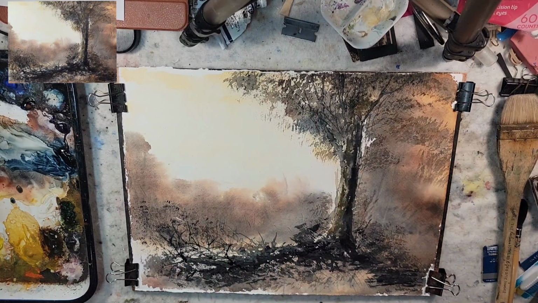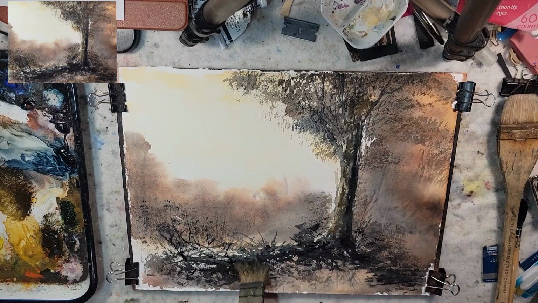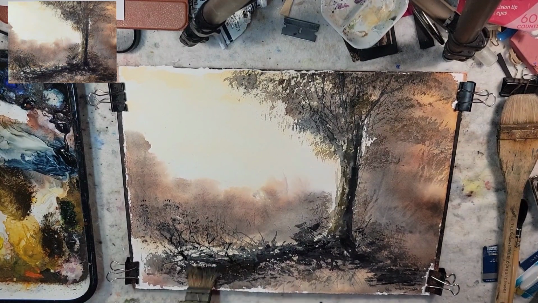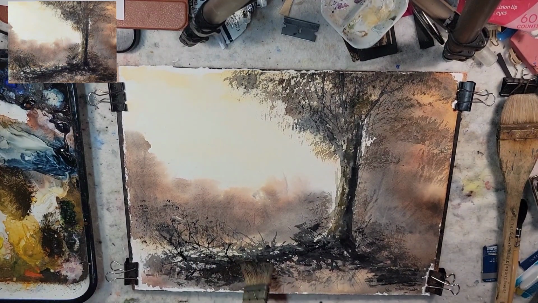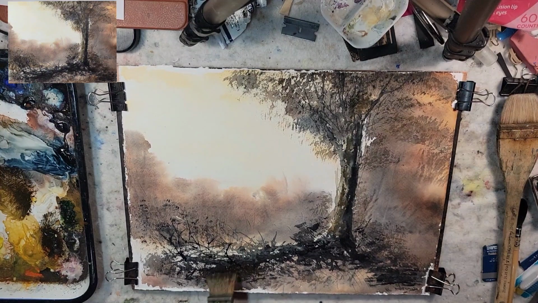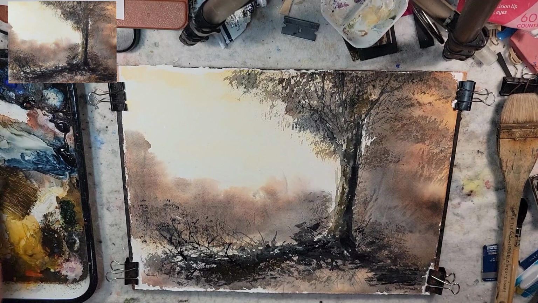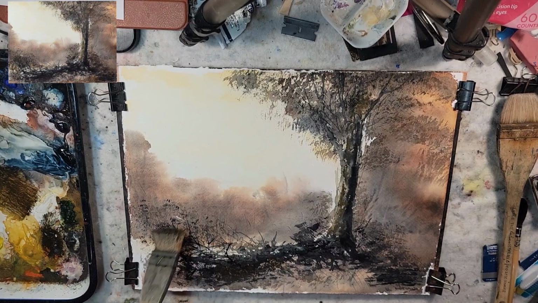All right, so we did a dry off. You can grab some raw umber. Now here is going to be the bronzing effect. I didn't wet the wet brush. I haven't really wet the hake since we started this painting.